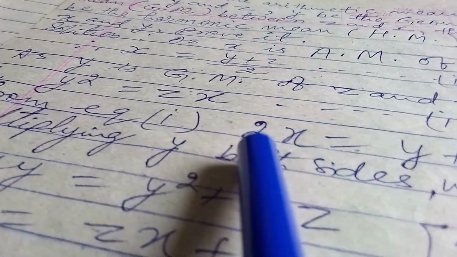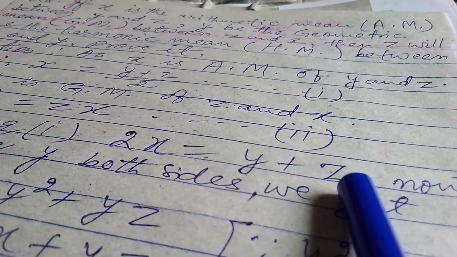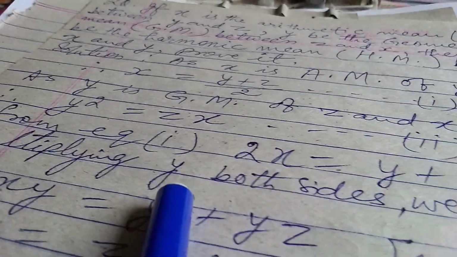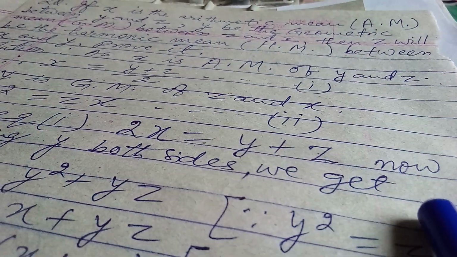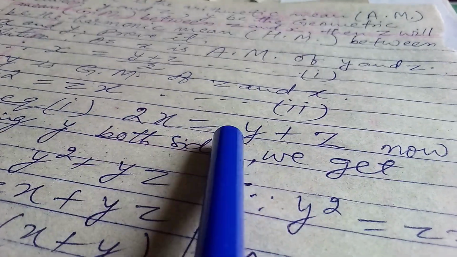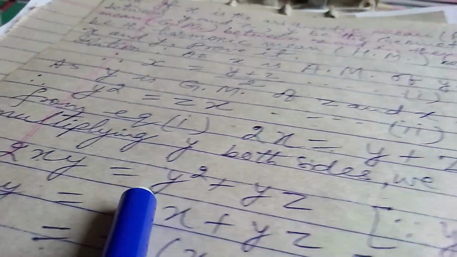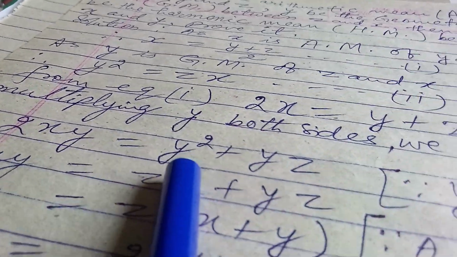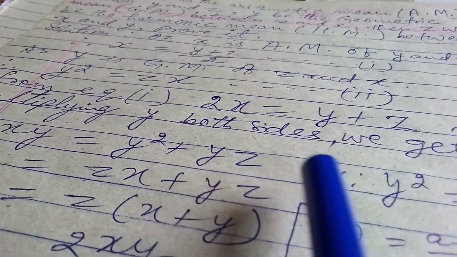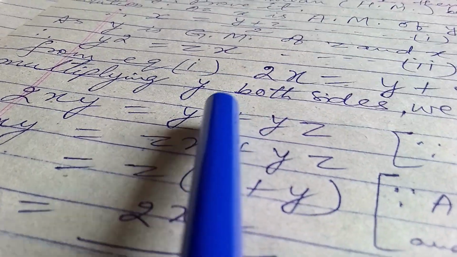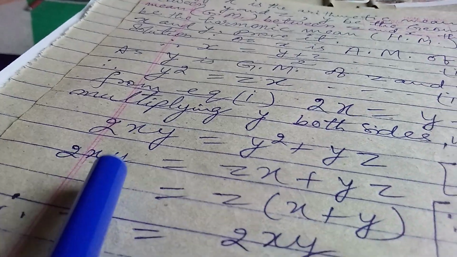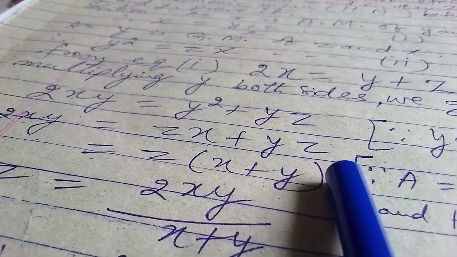From equation 1 we get 2x = y + z. Multiplying both sides by y, we get 2xy = y² + yz. Now you know that y² = zx, so in place of y² we put zx. So we get 2xy = zx + yz.